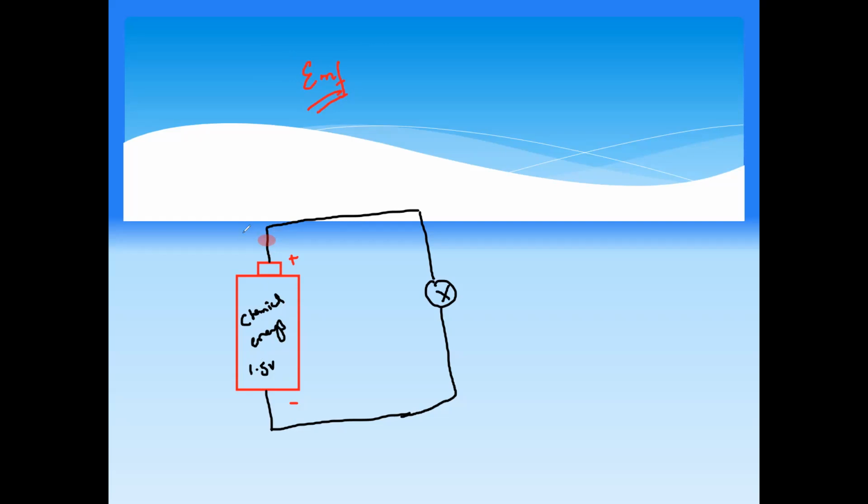For example, on the cell it is written 1.5 V. So what is the meaning of this 1.5 V? It means when the chemical energy produces the charges, each charge, 1 coulomb of charge, carries 1.5 joules of energy.